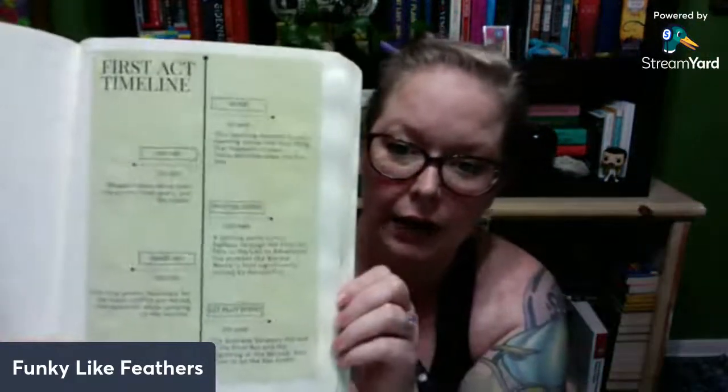It's right there. Okay. So the first act timeline, see, it gives you some key points to be at for each section. And then second, and then third. Okay. So it breaks apart the story with those percentages. So you can kind of see where you should be. And also the wording is different.